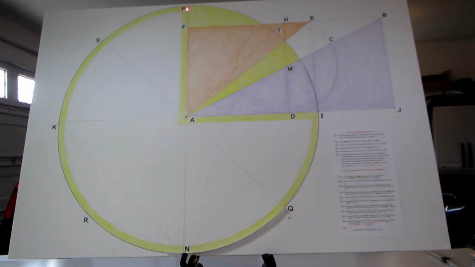So we have an octagon P, T, I, Q, N, R, K, S, back to P.